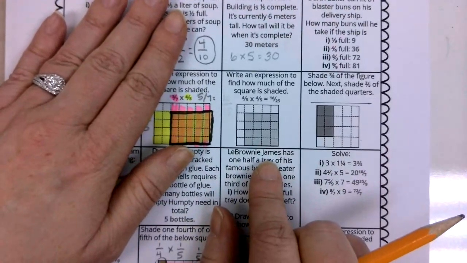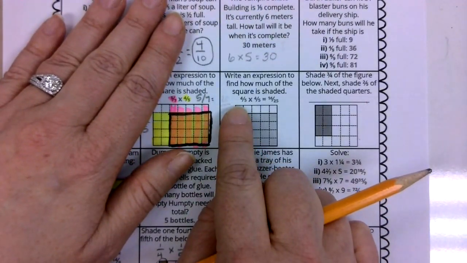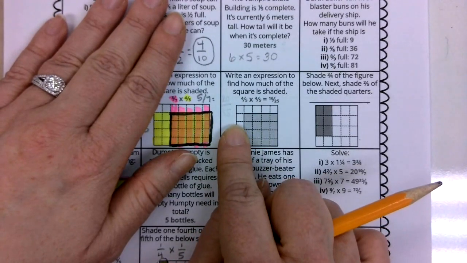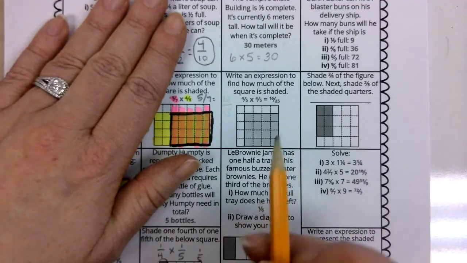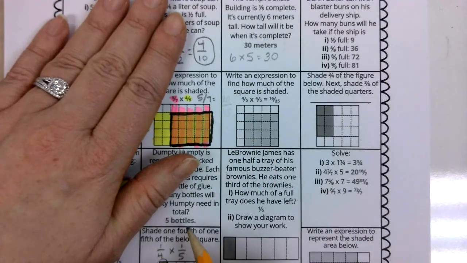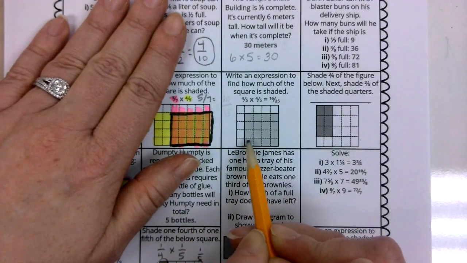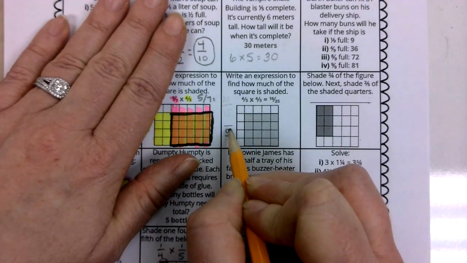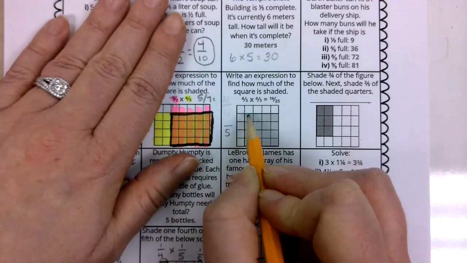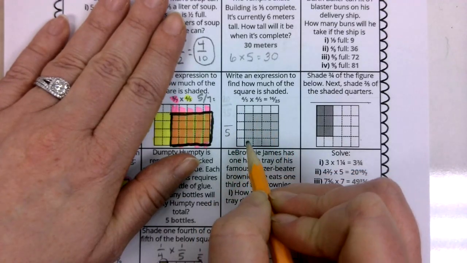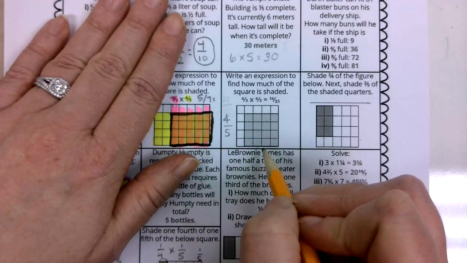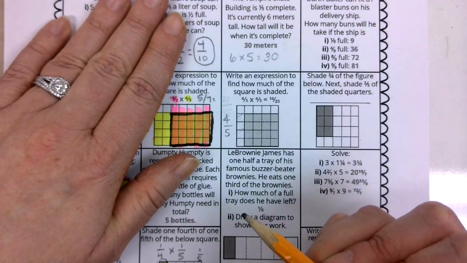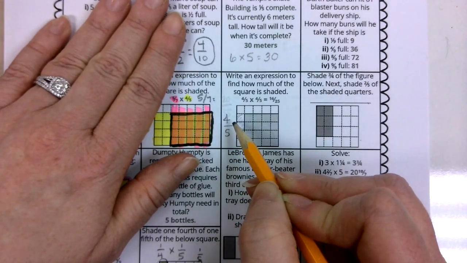Now let's go to question 2. Write an expression to find how much of the square is shaded. Well, when I look at this, I need to analyze or look for those factors. I could look this way and count how many rows we have. Well, we have 1, 2, 3, 4, 5. That tells me that my denominator here is 5. There are 5 rows. Now, shading exists in 4 of those rows, doesn't it? That's my numerator. Sure, it doesn't continue over here, but it's showing me where the overlap is. 4 of those rows have shading.